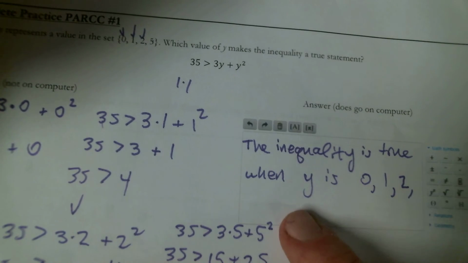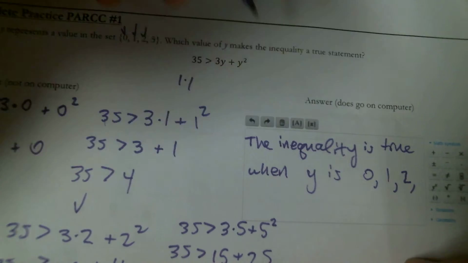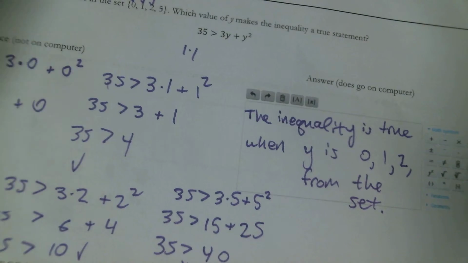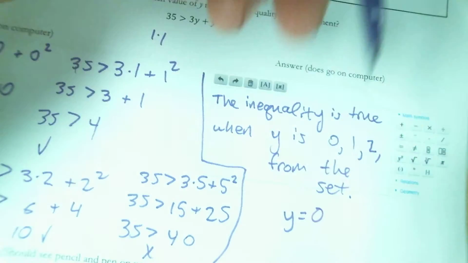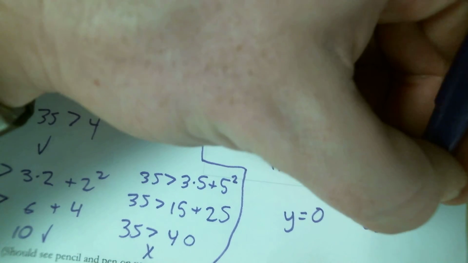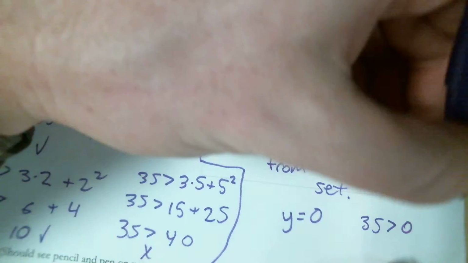So the inequality is true when y is 0, 1, or 2 from the set. And so what could we include as evidence? Well, we could do this. Again, this is all the stuff that would go on our computer. When y is 0, we get 35 is greater than 0.